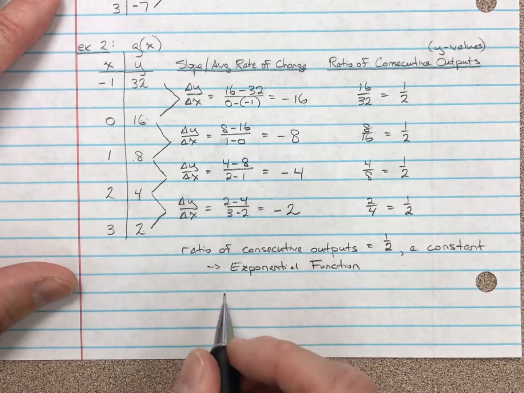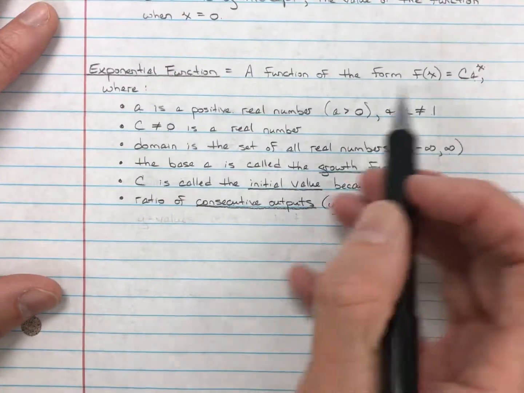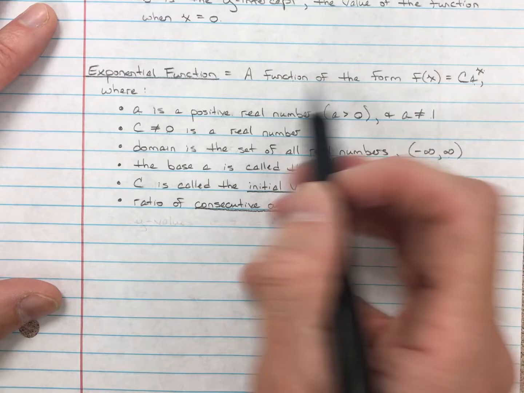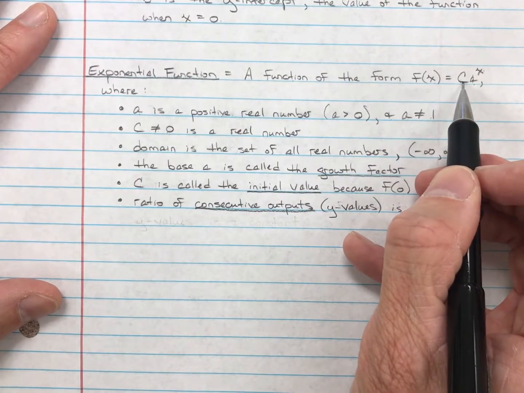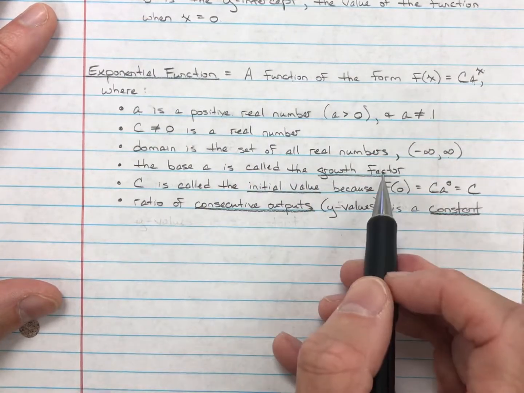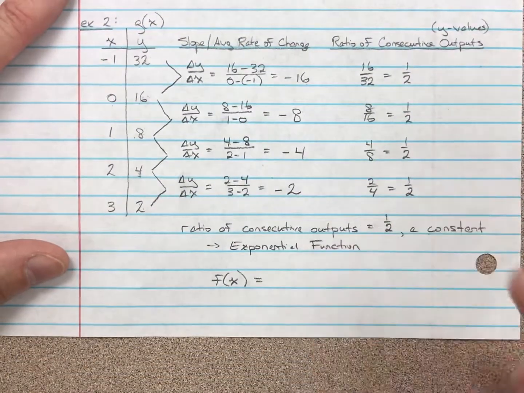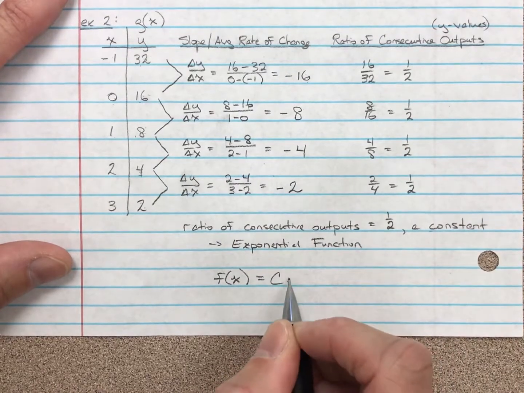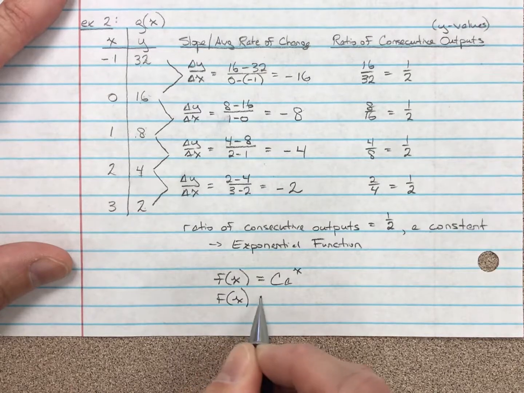That is going to be f of x equals, let's go back to what we just learned previously. An exponential function is of the form f of x equals c, the initial value, times the base a, which is the growth factor, raised to the x power. So c times a to the x. What is our initial value?